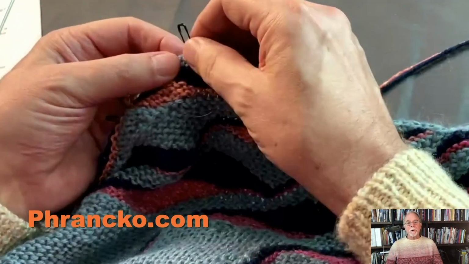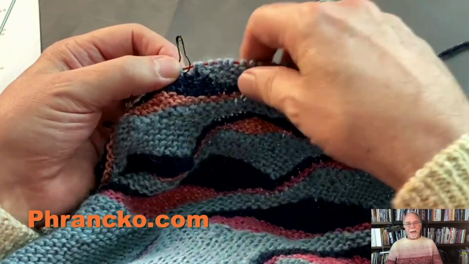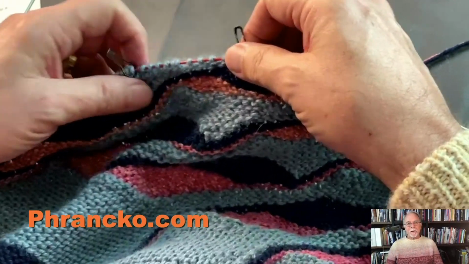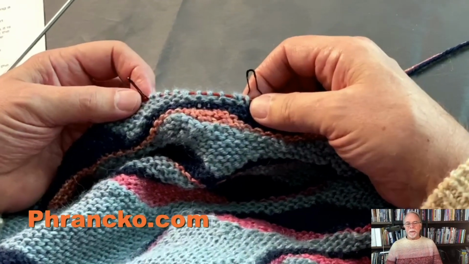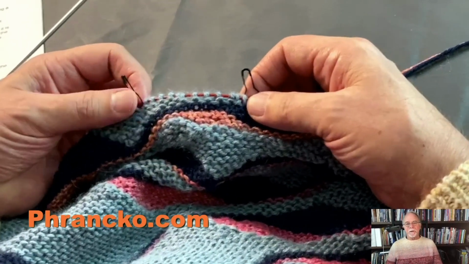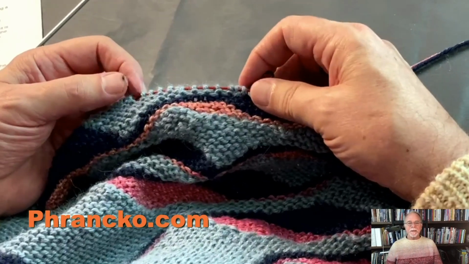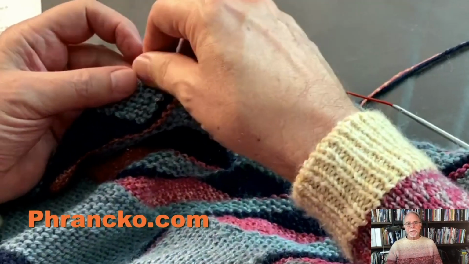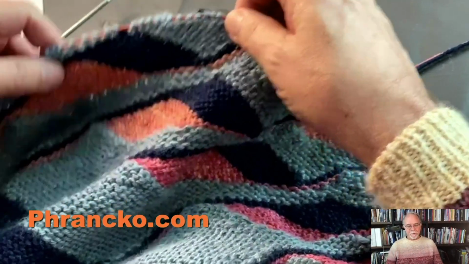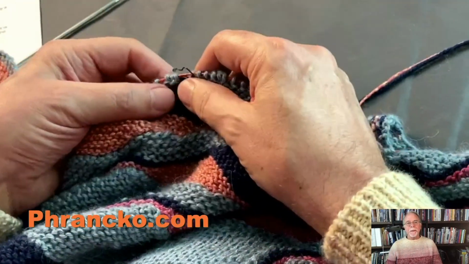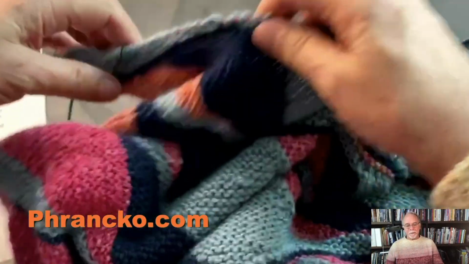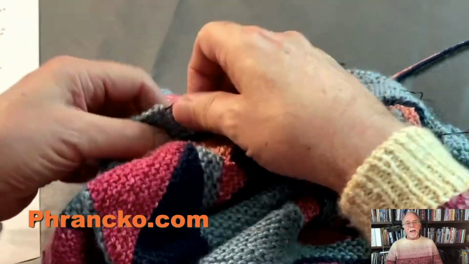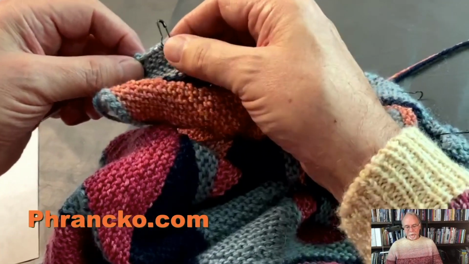The second marker, all of my counter markers are black. Just by convention, that's what I decided to do. I use the same type of marker for the increase markers, and I use all sorts of different colors of them, but the black ones are always counter markers. So the first one marks stitch number 10, the second one marks stitch number 20, the third one marks stitch number 30, and so forth, all the way up to stitch number 90, in this case, right here.